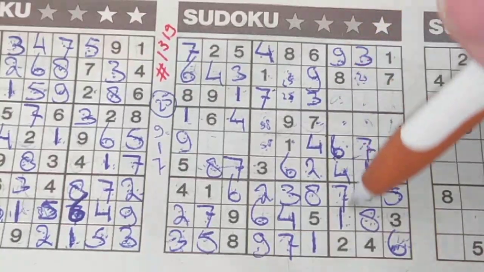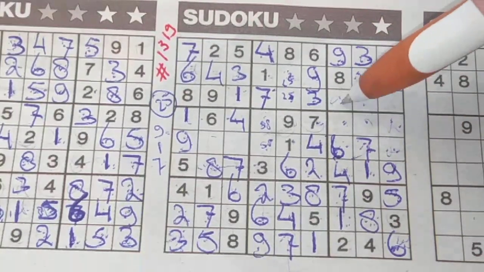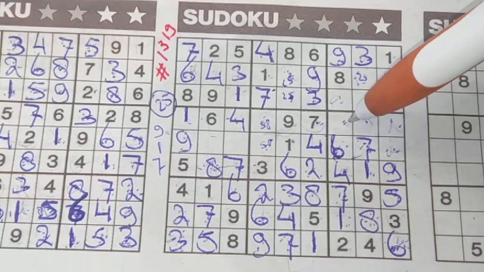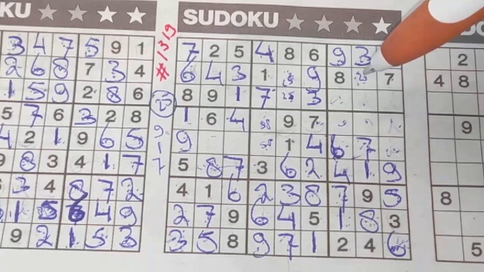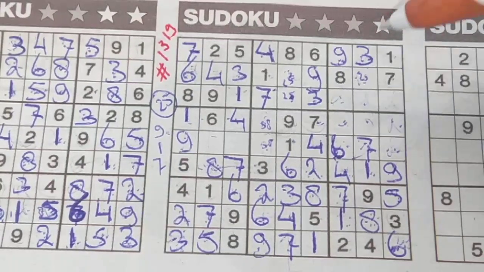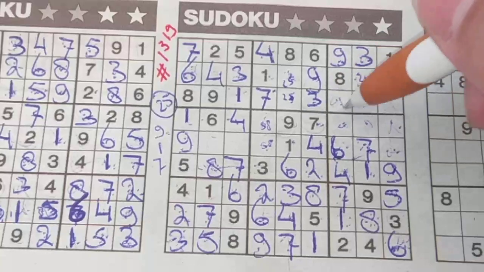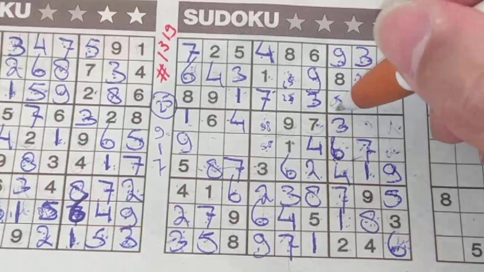2 numbers left in this column. The 3 and the 5. 3 and a 5. We have a 3 here, no 3 there. 3 should be here, and a 5 goes there.